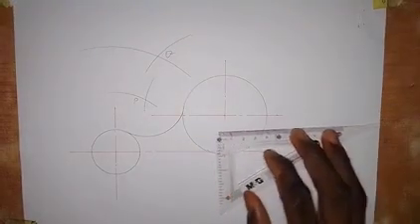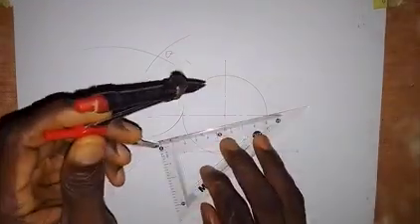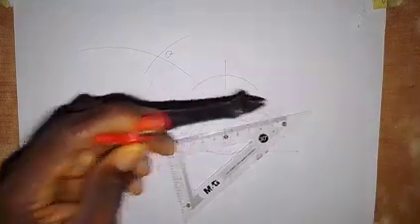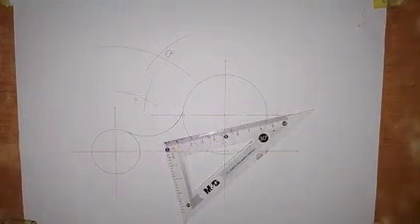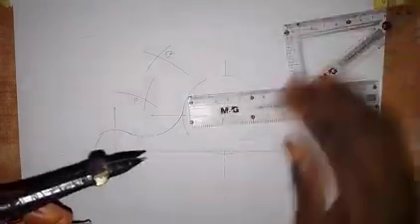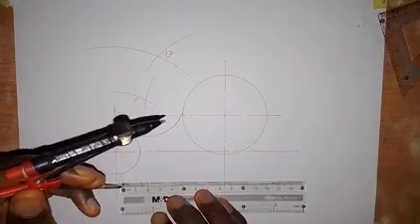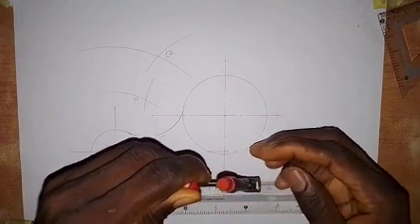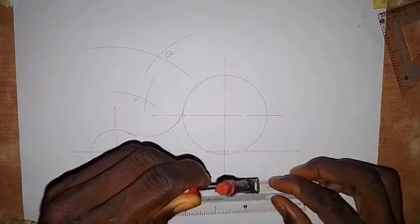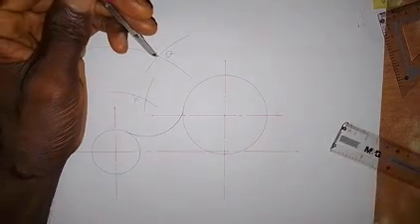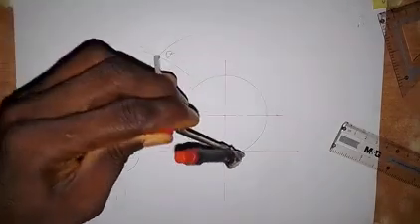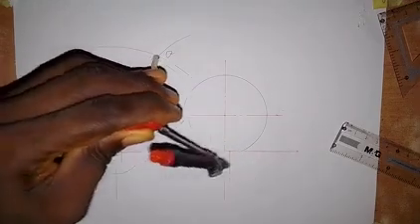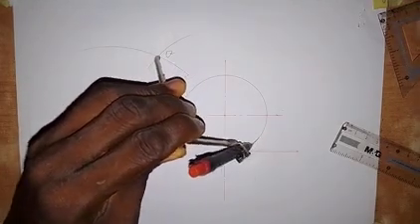Now we take the radius of that arc, which is 110. So take 110 millimeters here. So this is 110 millimeters. We put the pinpoint here at point Q, as you can see. It touches this part of the circle, and when you go like this, it will touch this. So it's as simple as that. We draw from here, so it goes like this.